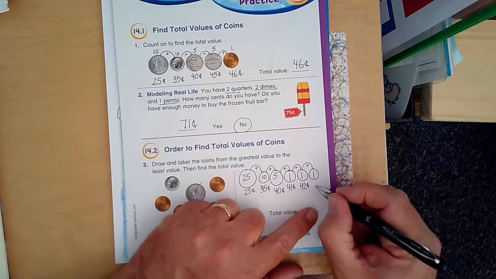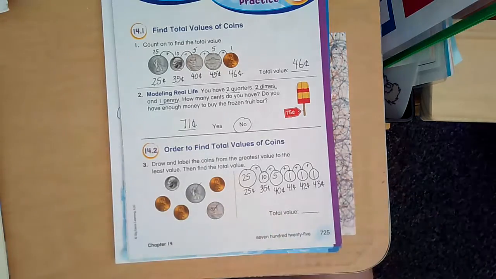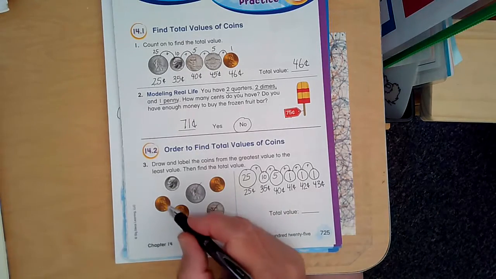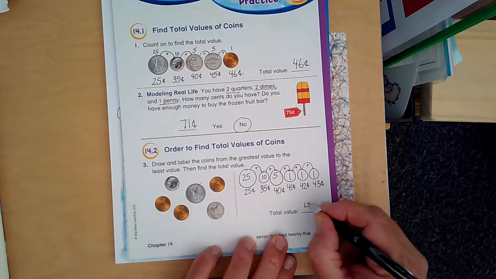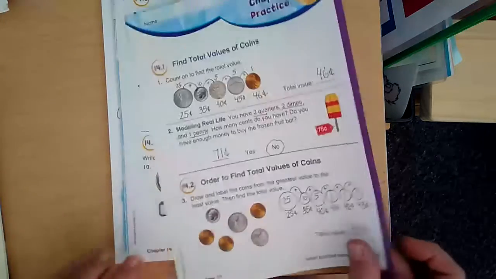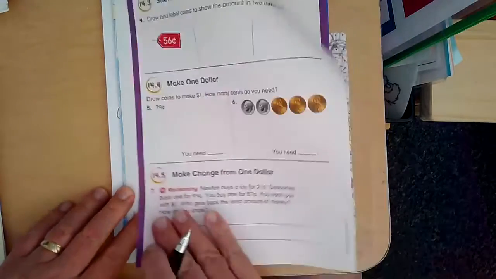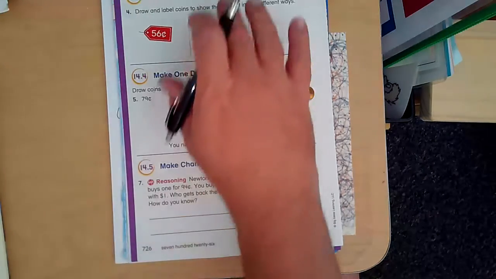42 plus 1 more is 43 cents. So the total value of all of these coins is 43 cents. All right, let's look at the next page. We are on page 726. Draw and label coins to show the amount in 2 different ways.